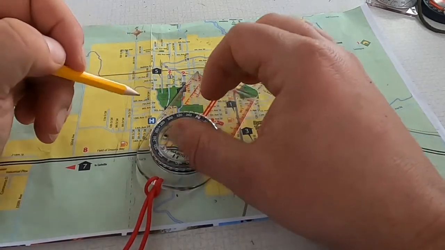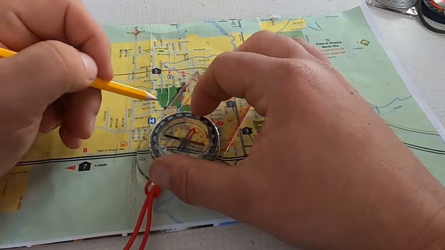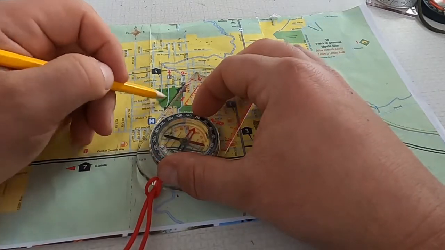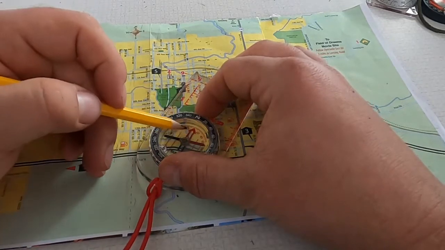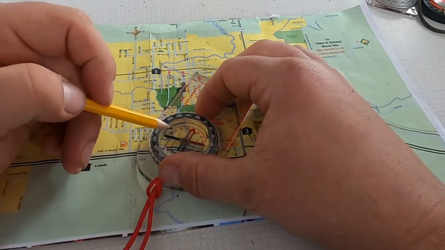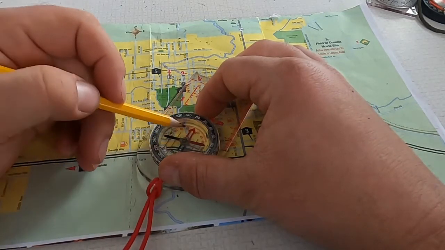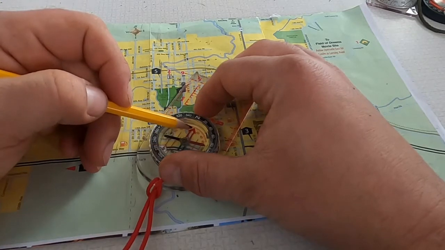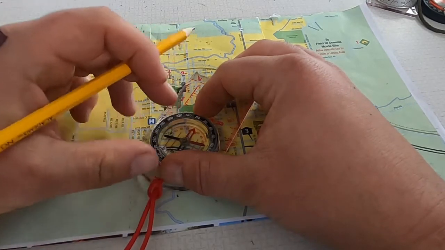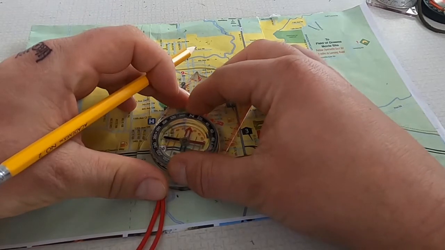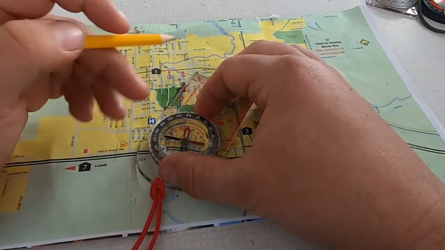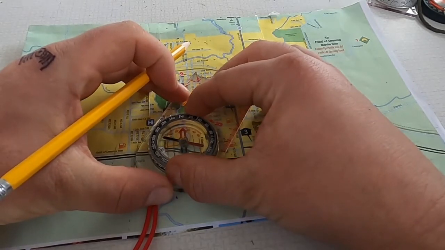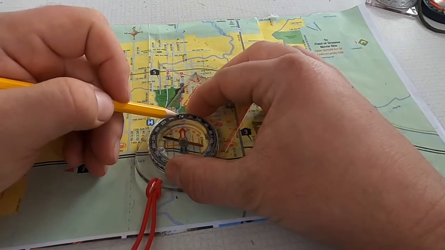So remember, I want to judge the difference between north and this direction of travel. So what I'm going to do is take my compass, and it has these meridian lines in here, this orienting arrow, and I'm going to move the bezel. So if north is at the top of my map, then I'm going to move these lines so that they line up with north.